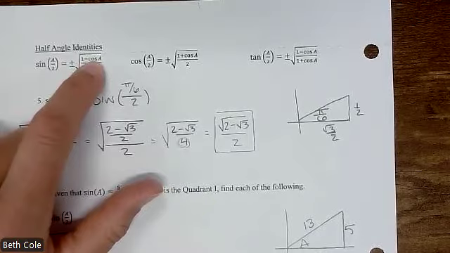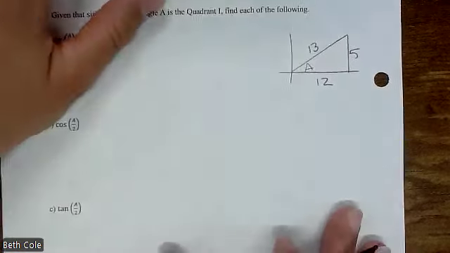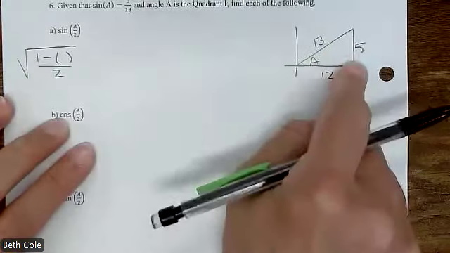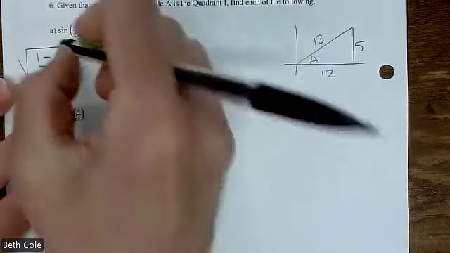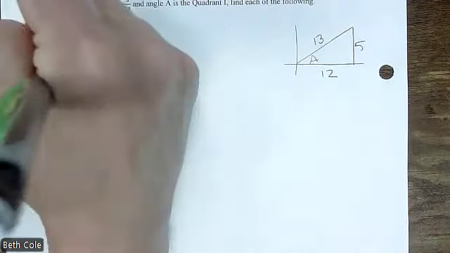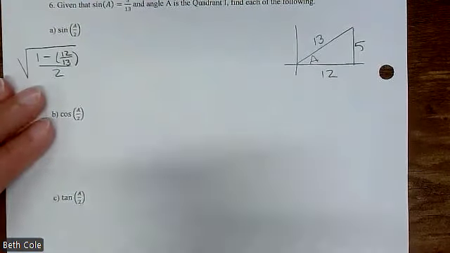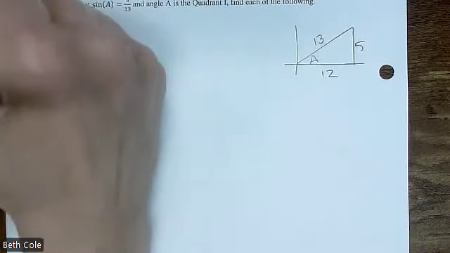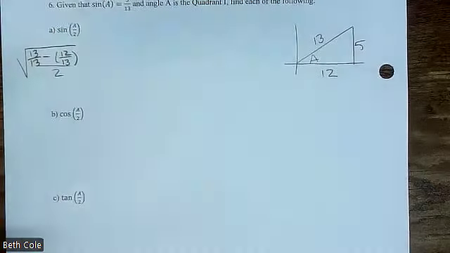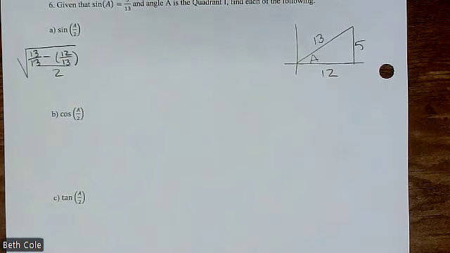Cosine is what I was looking for there. And cosine using this triangle would be 12 over 13. I didn't leave myself enough space. So now I'm going to erase the 1 and replace it with 13 over 13 so that I can put those together.